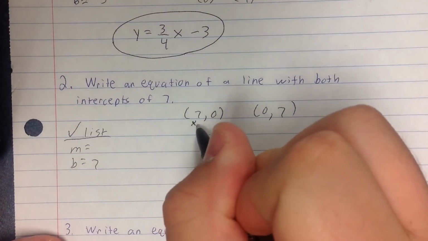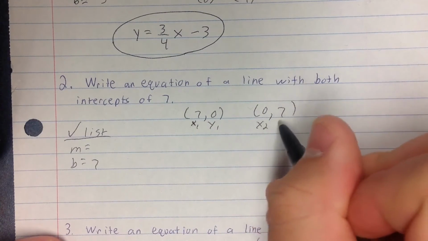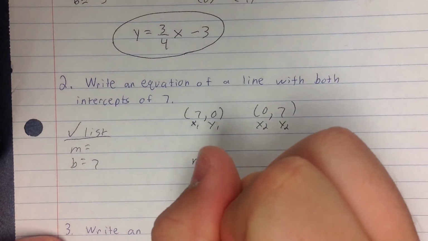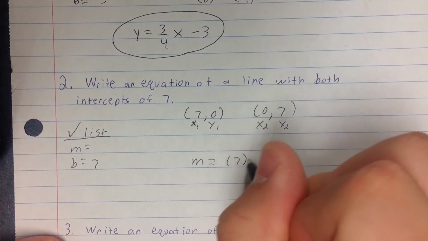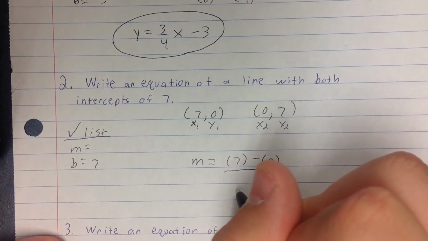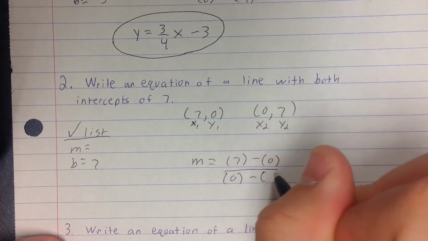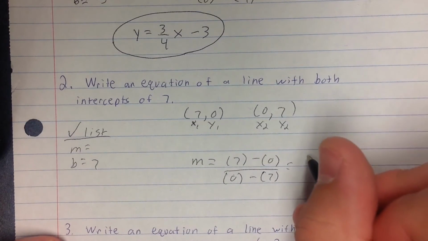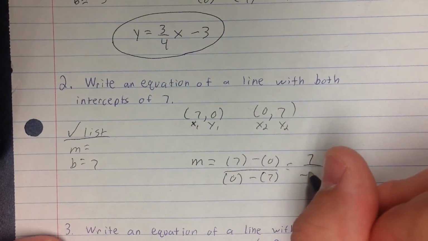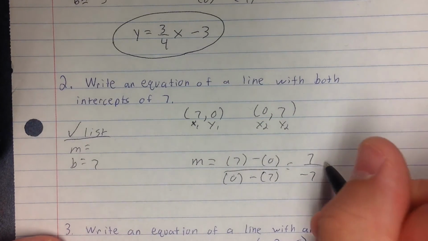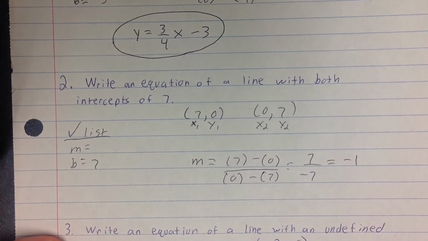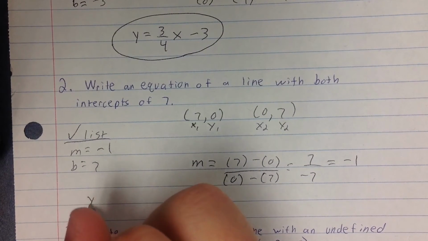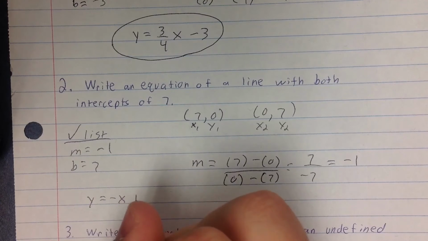Then again, we have to find the slope, so I can use x1, y1, x2, y2. So m equals y2, which is 7, minus y1, which is 0, over x2, which is 0, minus x1, which is 7. So 7 minus 0 is 7, 0 minus 7 is -7. Then if I take 7 divided by -7, I get -1. So m is -1, and then I can write my equation y equals -x or -1x plus 7.